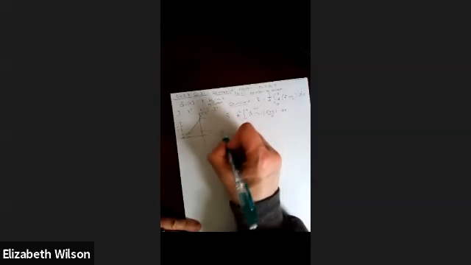The first thing I want to be able to find is, what's my area? So I need to integrate from a to b, and I have to look at my upper function minus my lower function, and I'm going to integrate with respect to x.